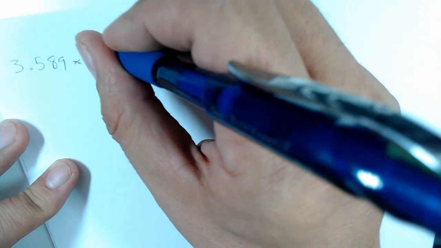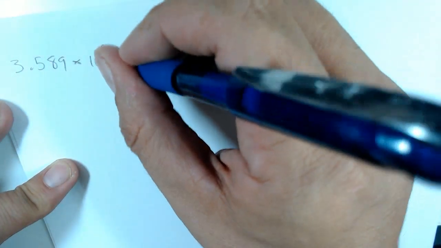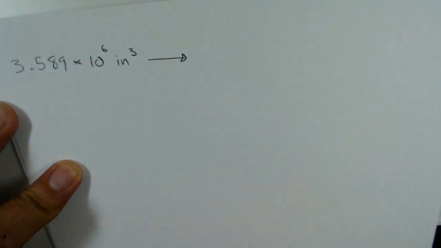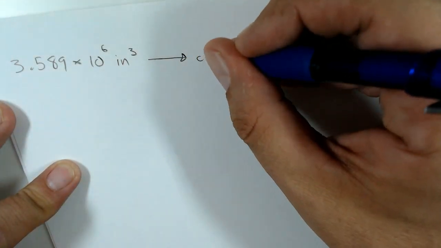They don't have inches cubed in here. Times 10 to the 6th. And let's say this is inches cubed, and I want to convert this to centimeter cubed.